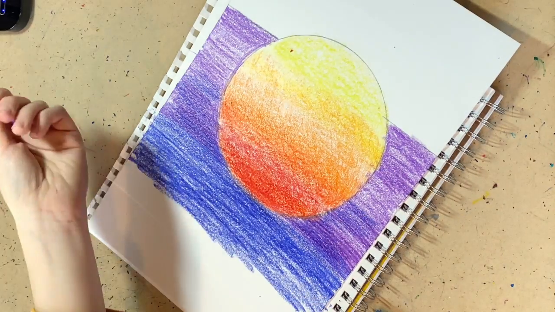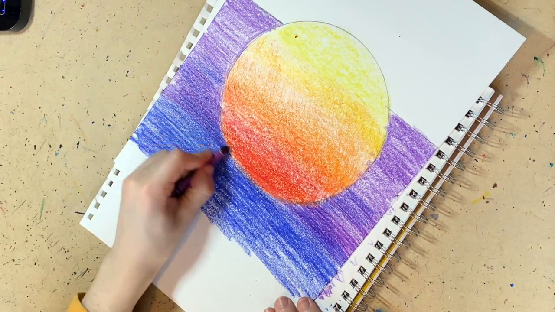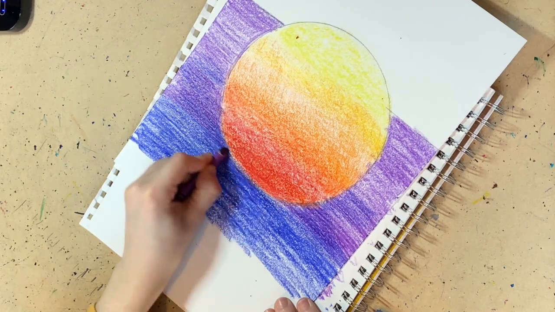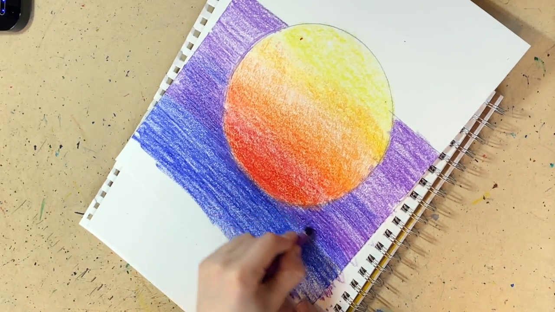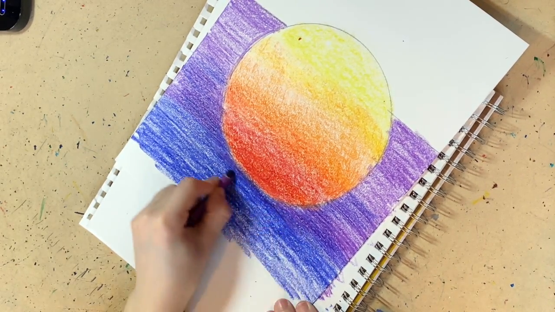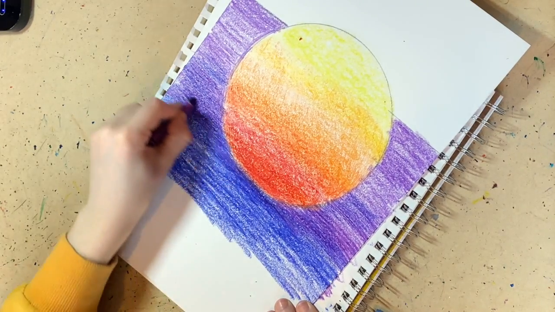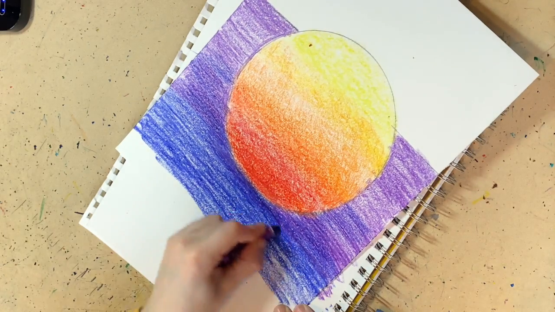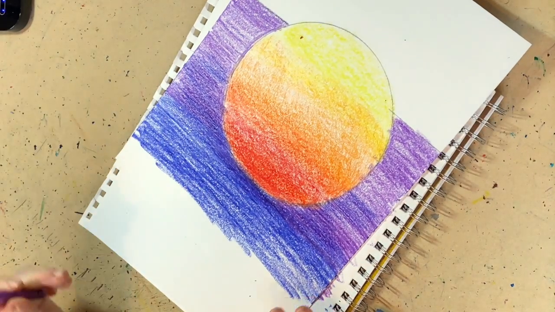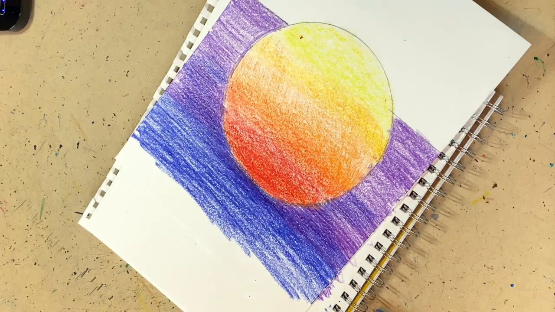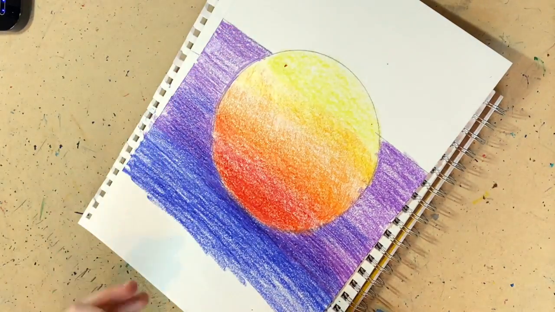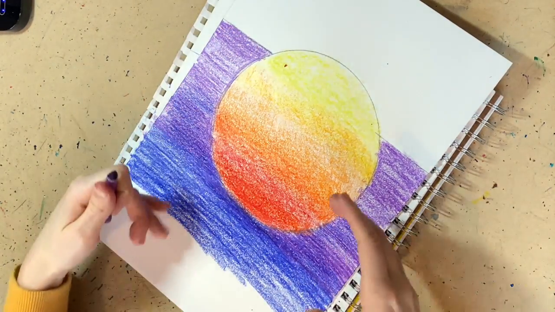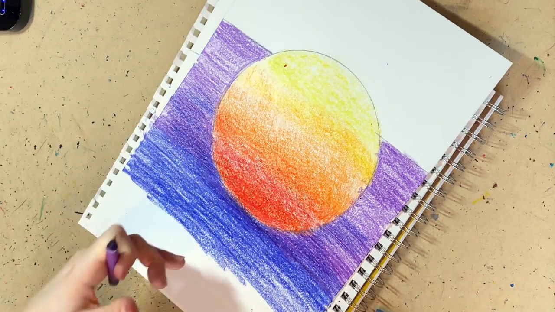And see the bottom of the circle, I want to take that purple and blend the bottom of the circle. So we don't want the line; the line was just to show that there's going to be 3 different colors. We want to go and blend the 2 colors in the background together.